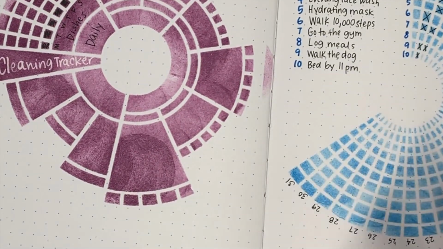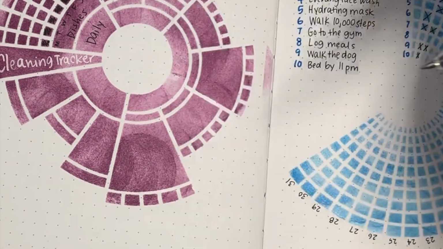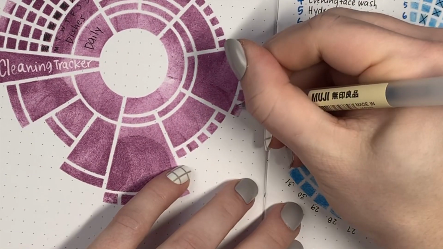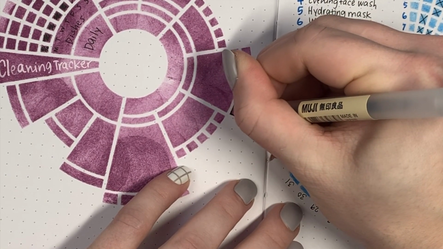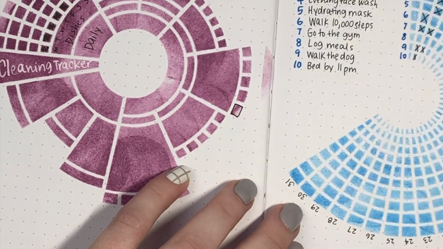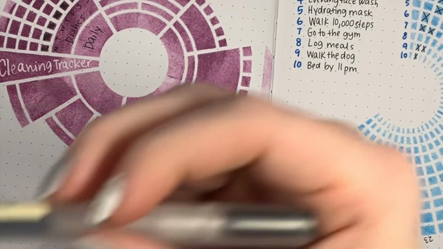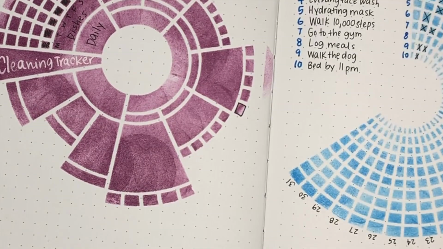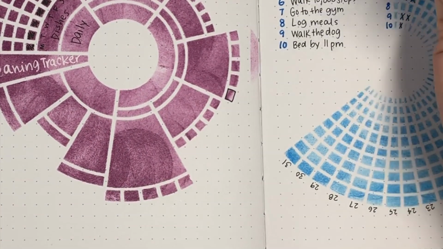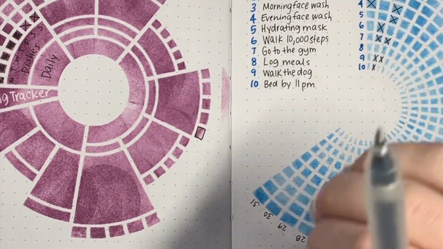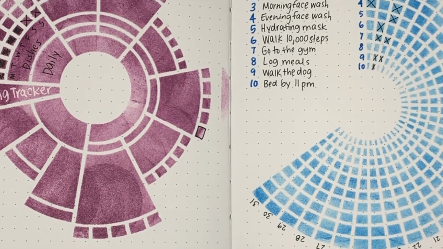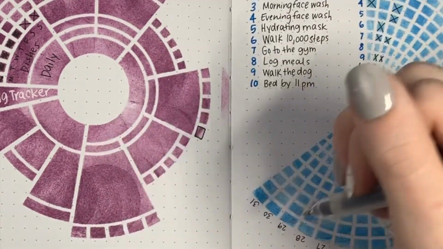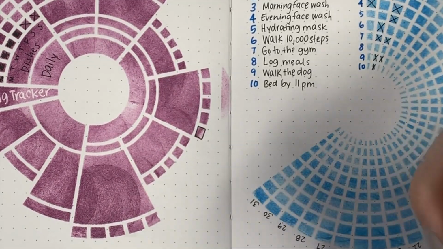Again, you can also do this by actually filling in the squares as well. You can do that part freehand, or you can do it with the actual stencil, which I will show you in a second. You can also do it using pencil first, and then going over freehand with your pen.